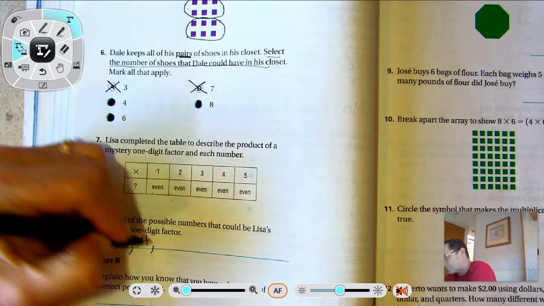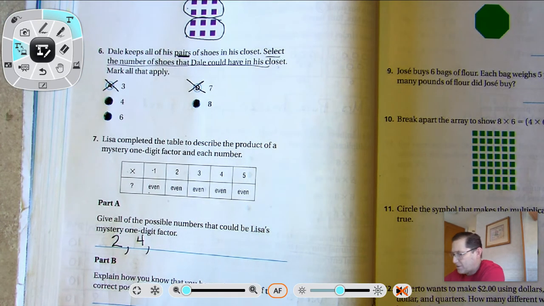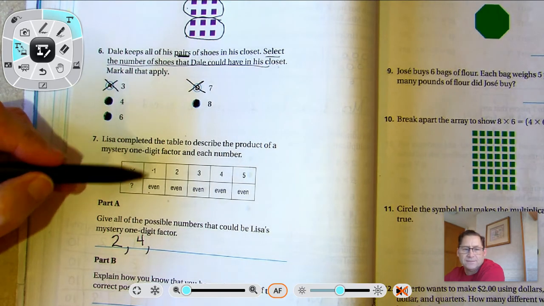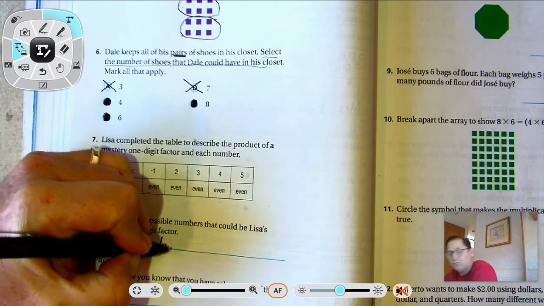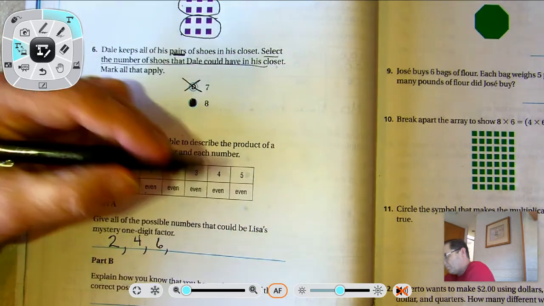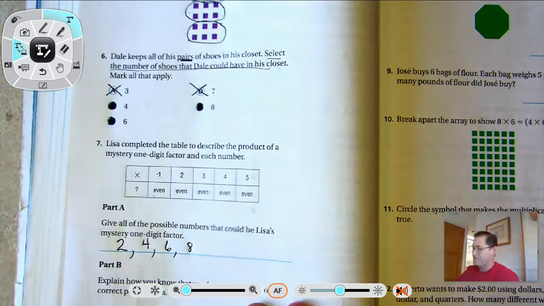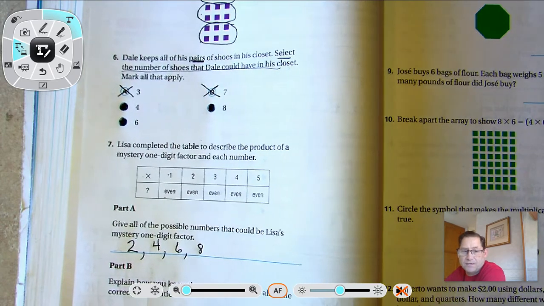5 times 1 is... Okay, so I'm thinking that you can't multiply by any odds. Let's try 7 real quick. 7 times 1, that's odd. Okay, so yeah, you can't. So 6 will work. 6 times 1 is 6. 6 times 2 is 12. 6 times 3 is 18. Okay, so that's working. So basically, if the factor I'm multiplying these by is even, my answer has to be even. All right, so 2, 4, 6, and 8.